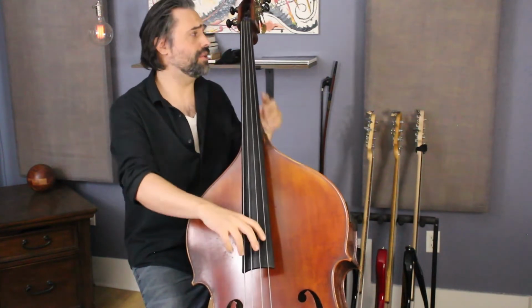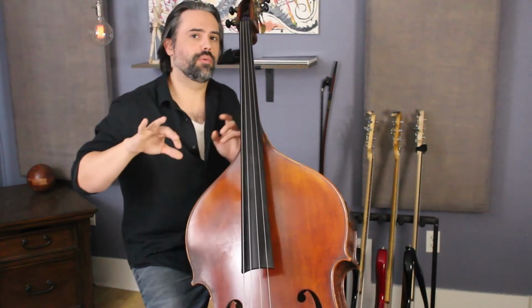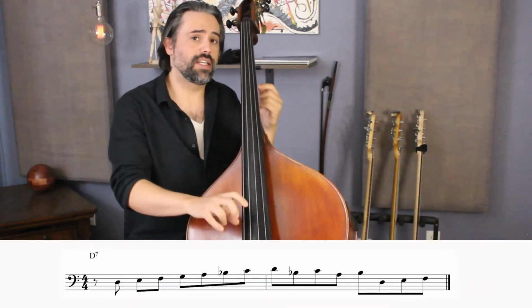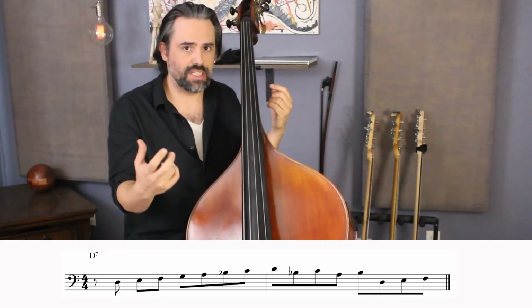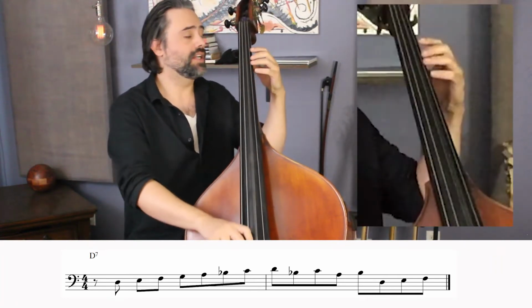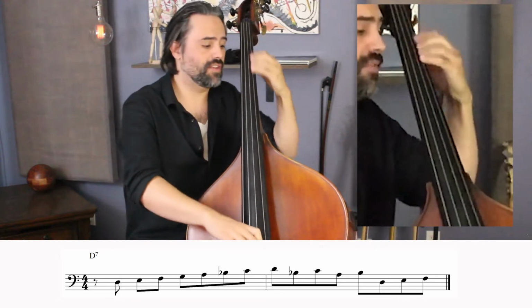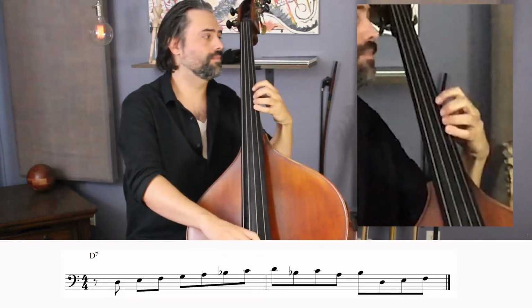So the first one that happens, the chord he's going to be playing over is a D7, and he walks up a D natural minor scale. D Aeolian mode, same thing. D, E, F, G, A, B flat, C, D.